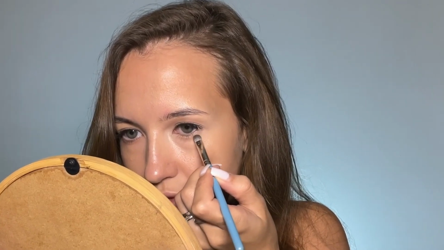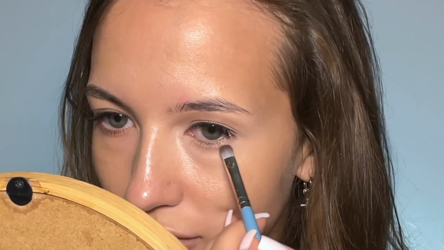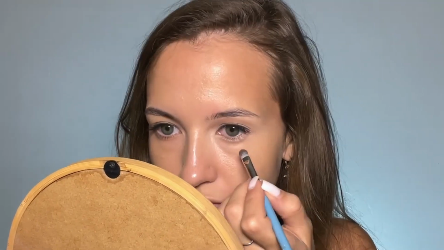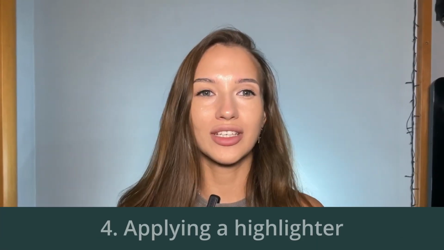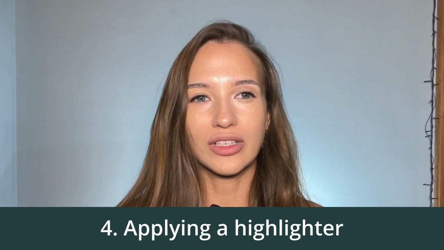Next, we will play with light, and highlighter will help us in this. We need light reflecting texture in order to visually increase the volume. And the reflection of light will give us just such an effect. You can also use a light shadow here. I'm going to use a highlighter. I put highlighter on my finger and apply it to the highlighted areas of the upper eyelid. I also touch up my actual eyelid crease.